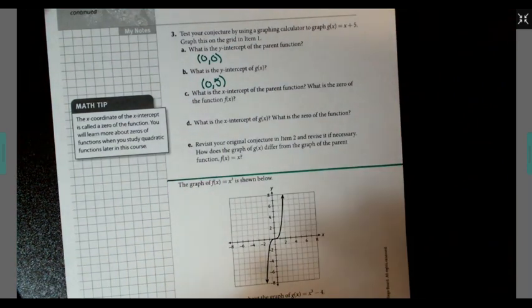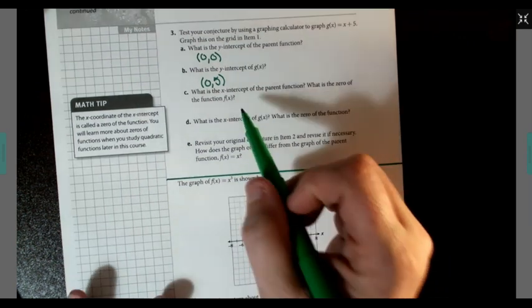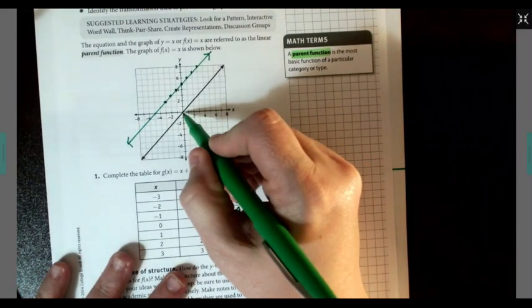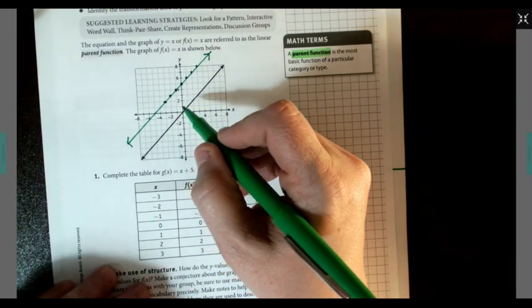What is the x-intercept of the parent function? And what is the 0 of the function f of x? Now, the x-intercept is where it crosses the x-axis. So for the parent function, the original picture, that is also 0, 0.